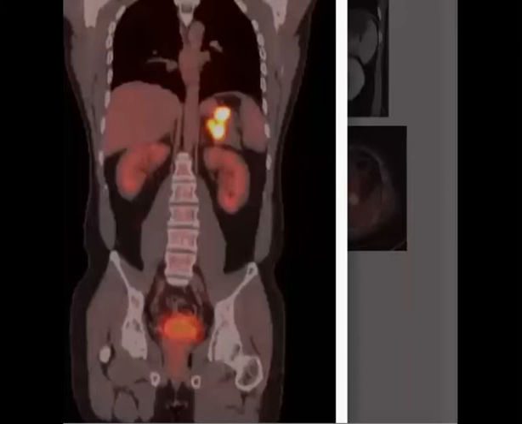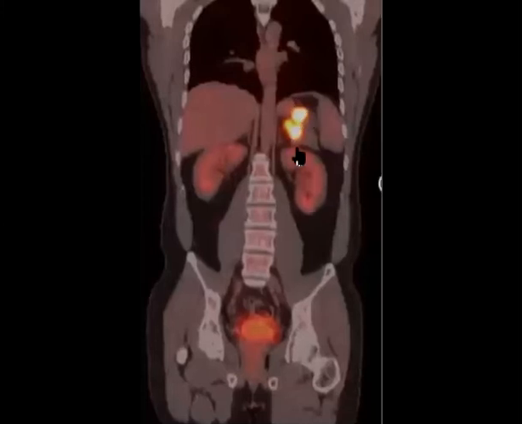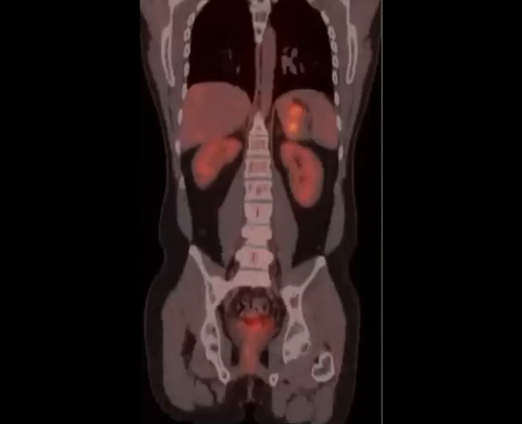In the PET coronal image, you can see the fused image. GIST will be one of the good differentials, especially since in the FDG it takes very high uptake.